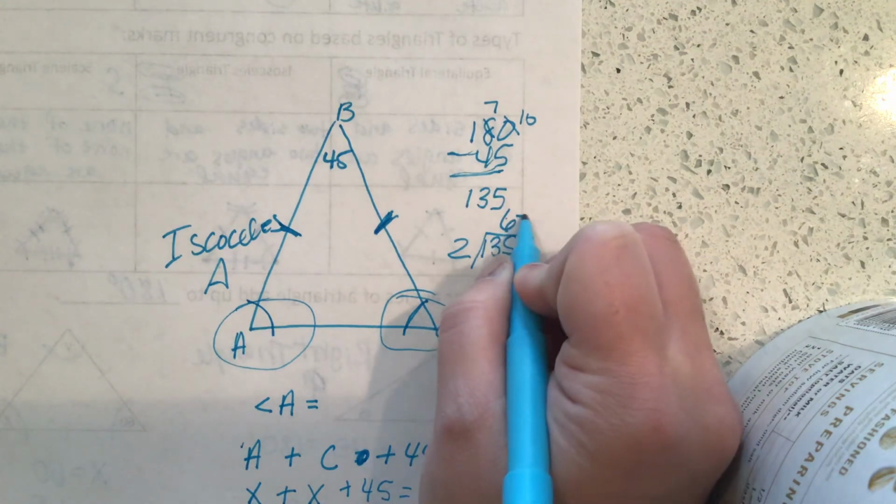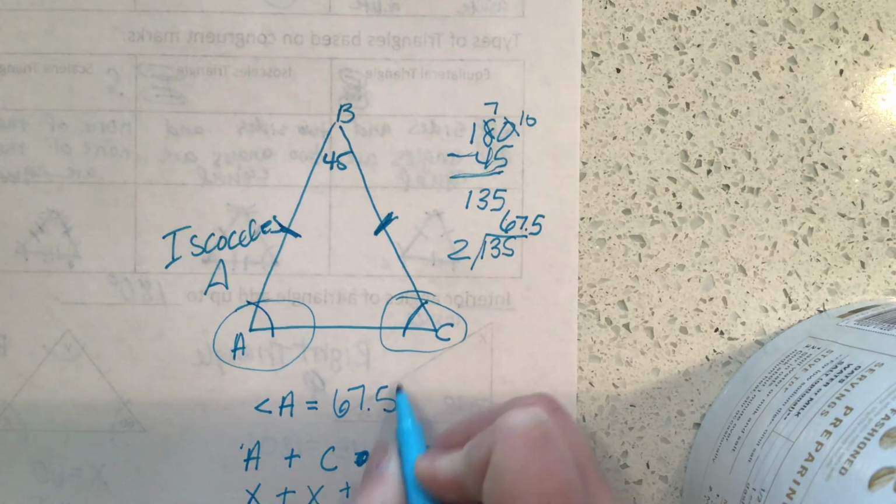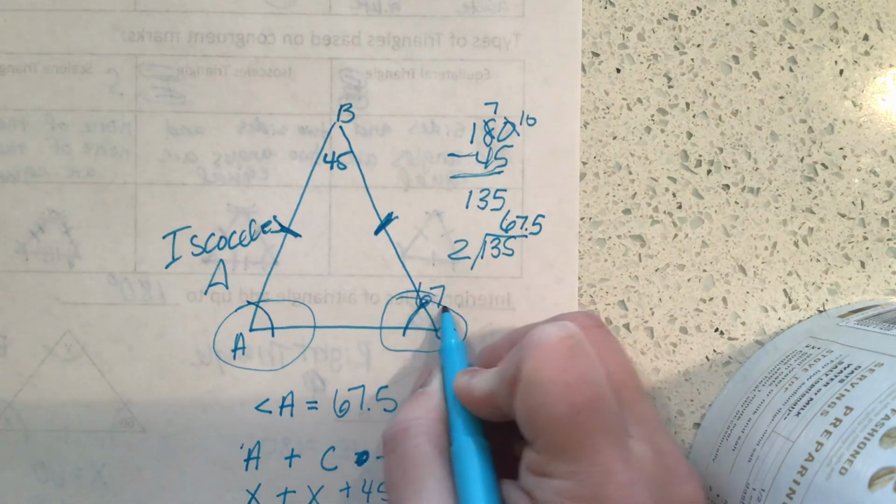So when you divide this, you get 67.5. So angle A is 67.5, and angle C is also 67.5.